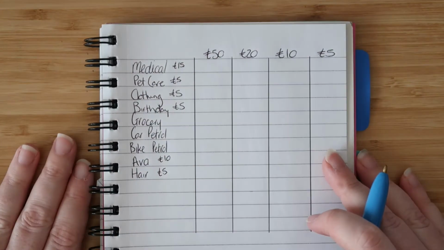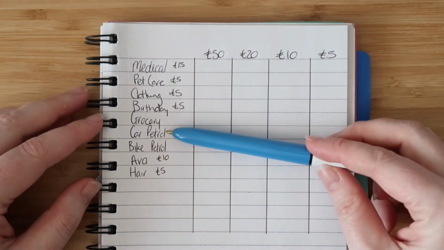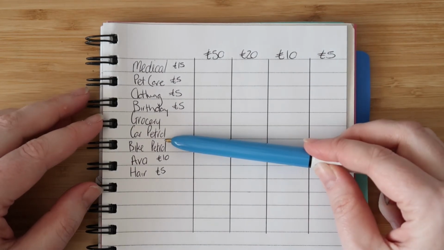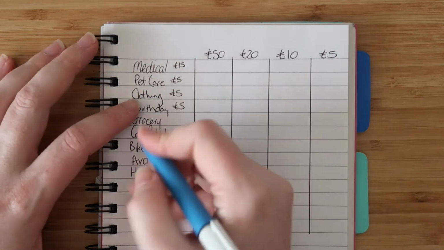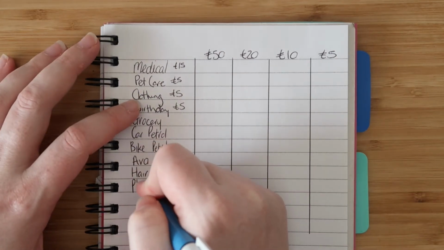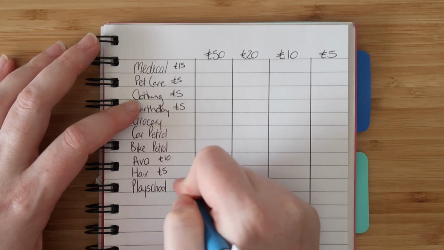Okay. So what I'm doing this month, which is different from my previous month, is I'm going to take out the full amount for my groceries and my car petrol, and I'm going to see how I can manage it. I also need to take out some money for Ava's Play School, which is 20.